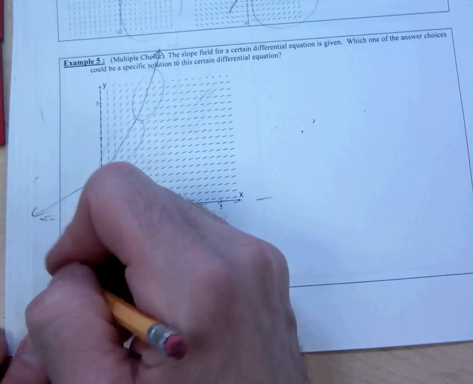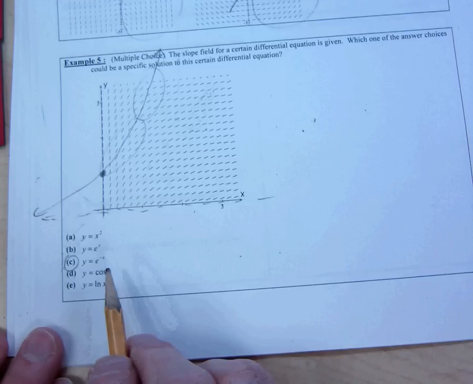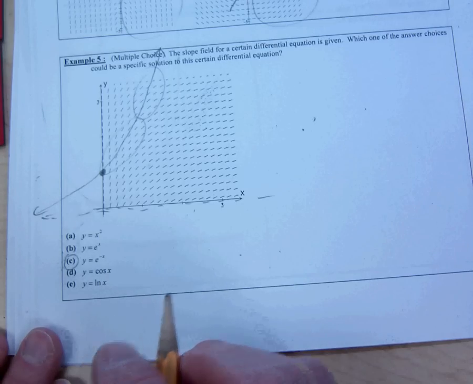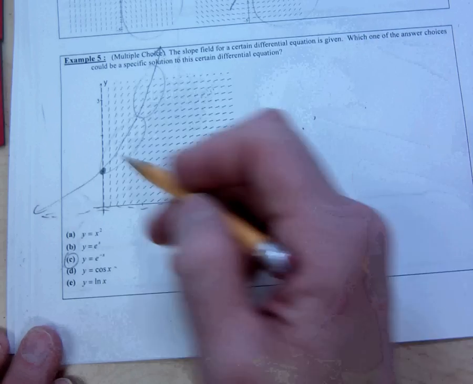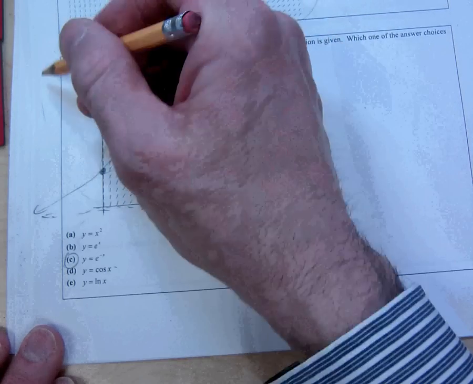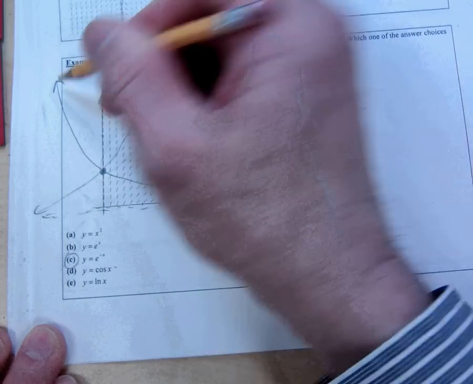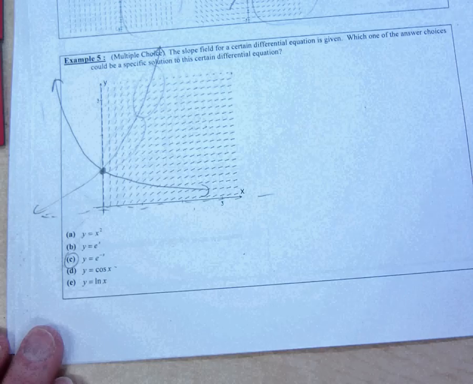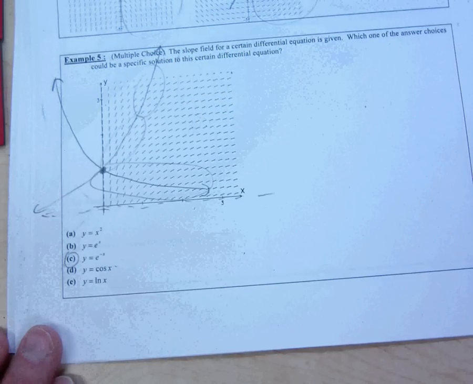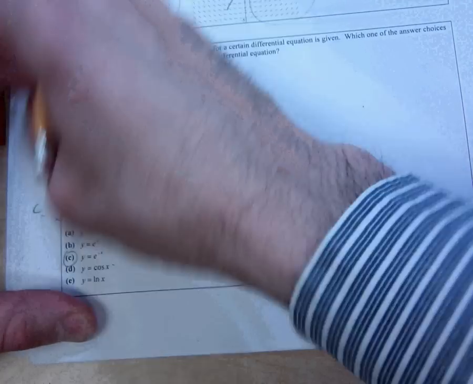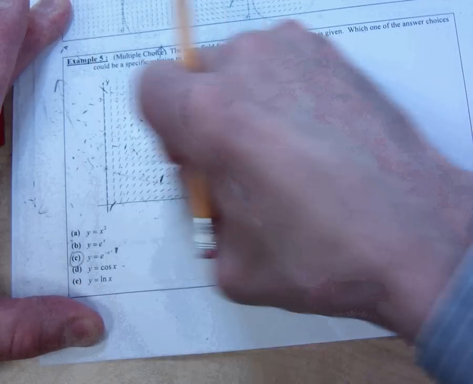All right, let's go to C. What is e to the negative x? Well, what happens to any graph when you multiply by a negative inside the function? It flips it over which axis? The y-axis. So instead of going like this, it'll go like this, right? Isn't that the e to the x graph flipped over the y-axis? Does that look like it's fitting through the slopes there? Absolutely not. So do you agree it's not C either?